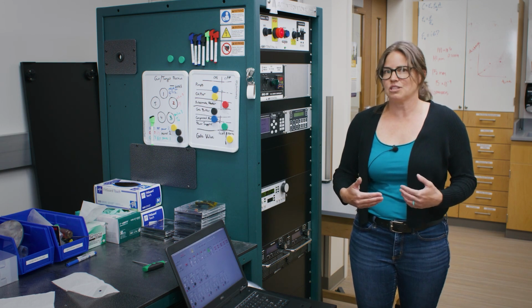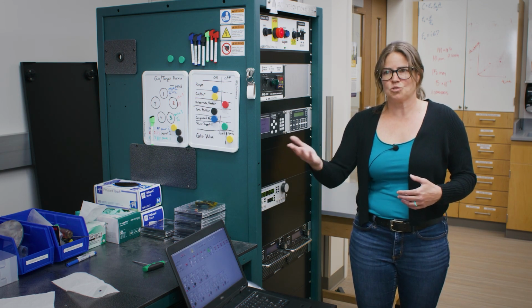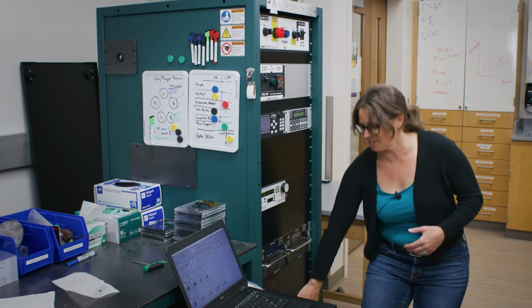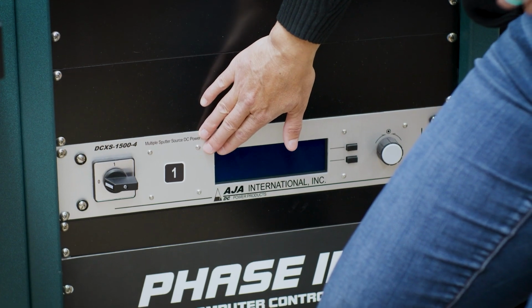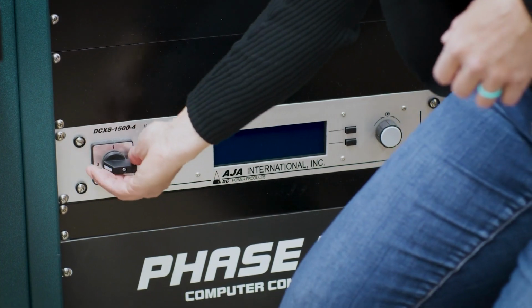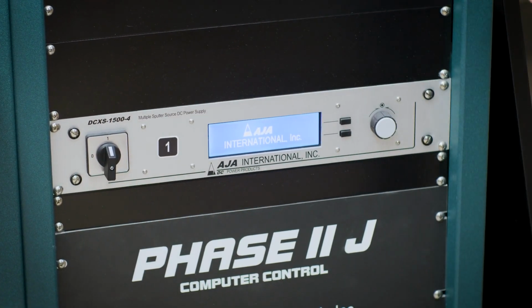Today, because we're going to do this demonstration with an aluminum source in our chamber, I'm going to use the DC power supply down here. So now I can go ahead and turn on that power supply.